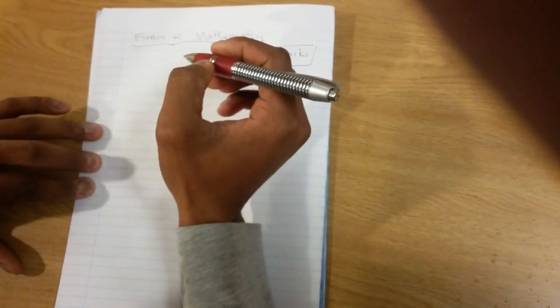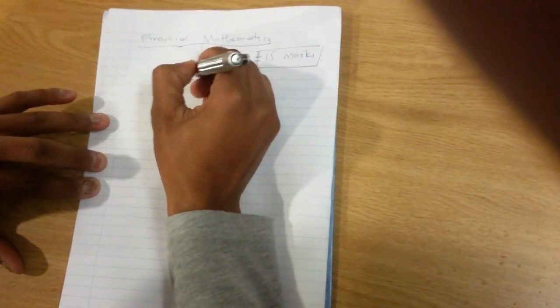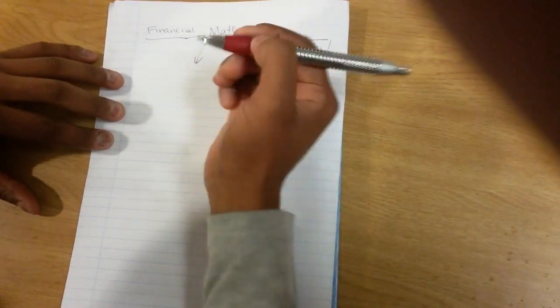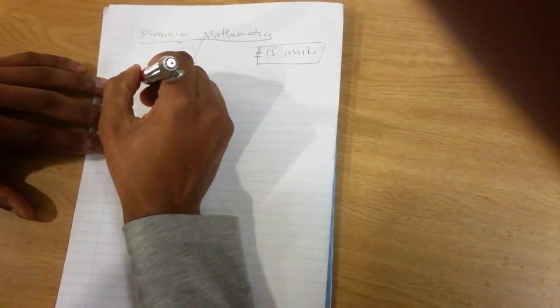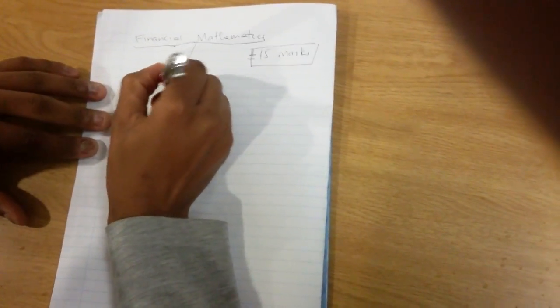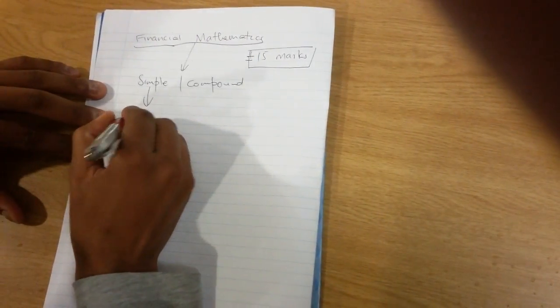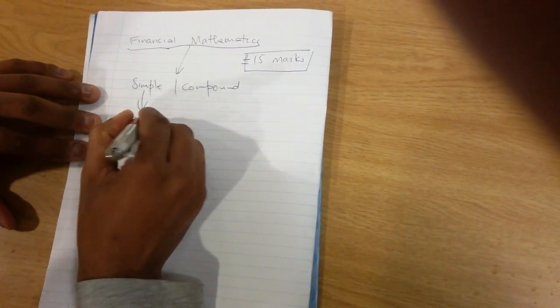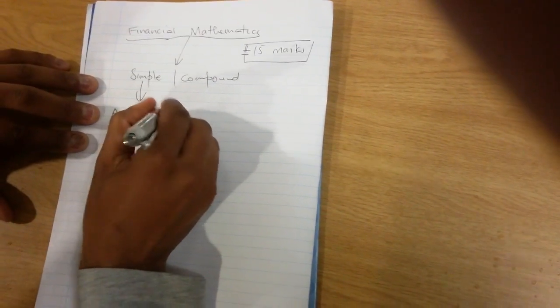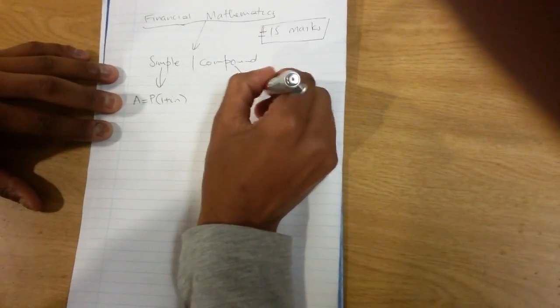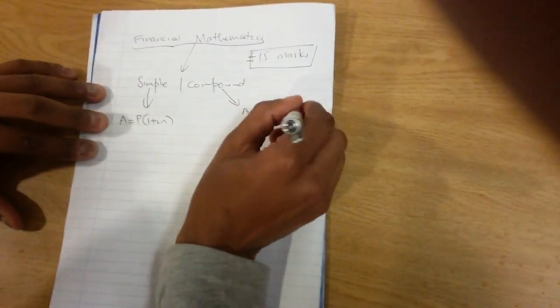The first thing you should remember in this chapter, I'll just go through the stuff that you did in your Grade 10, which is your simple interest and your compound interest. With simple interest, remember that you were introduced to the formula A = P(1 + in), and for compound interest, it was A = P(1 + i)^n.